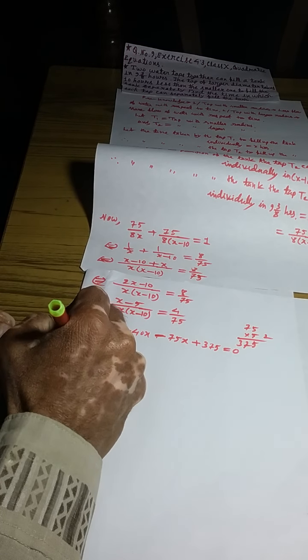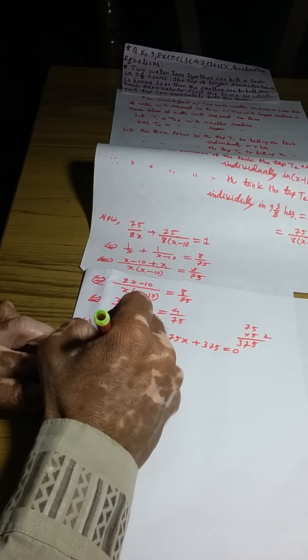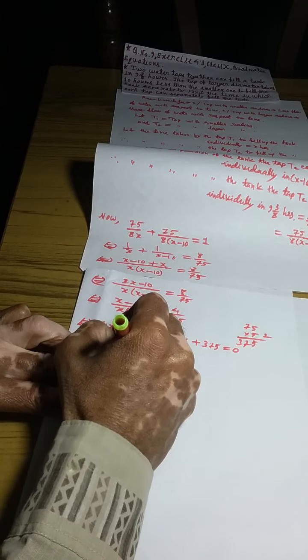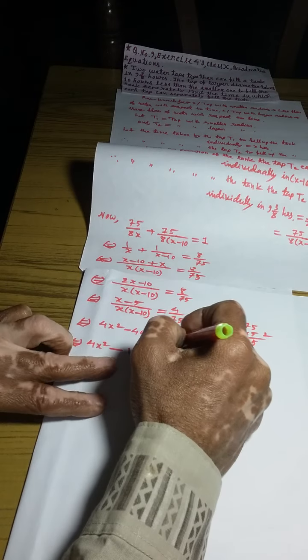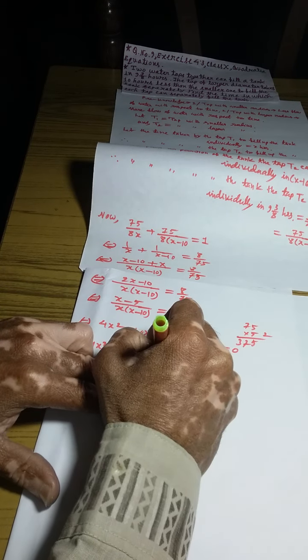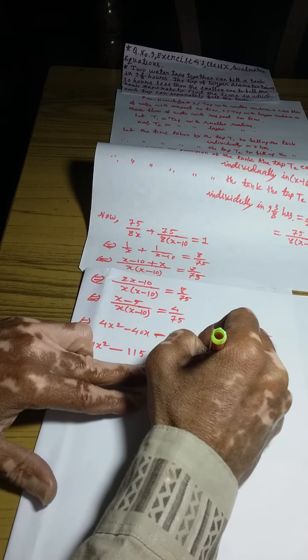This again implies 4x square minus, if we add these terms, we will get 115x plus 375 is equal to 0.